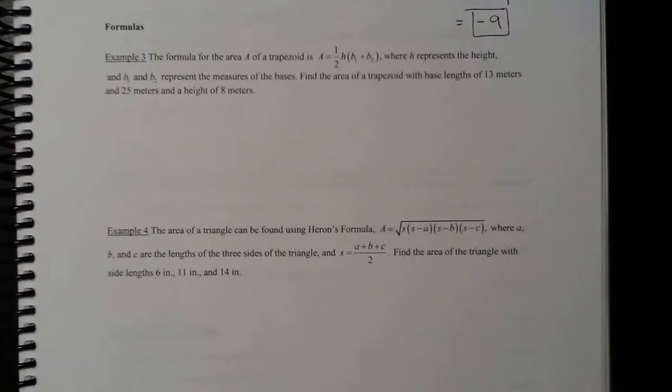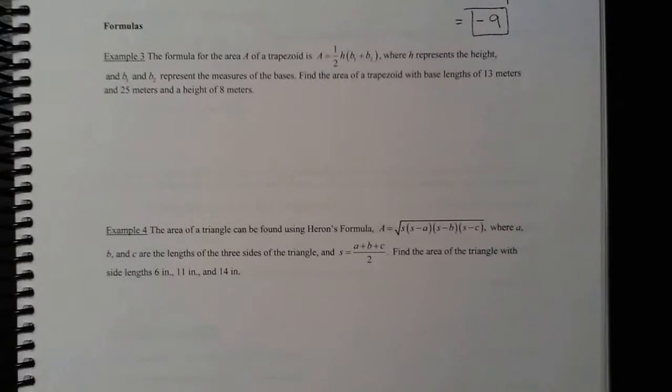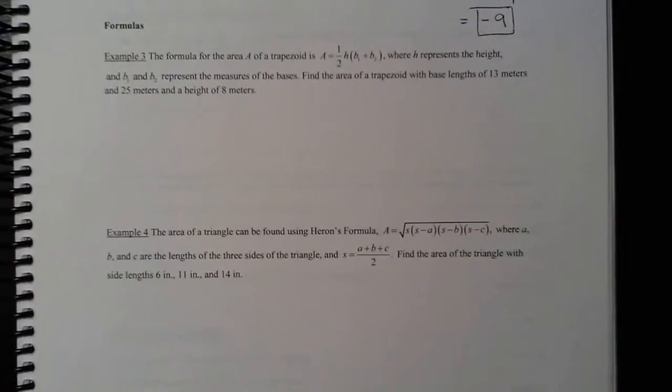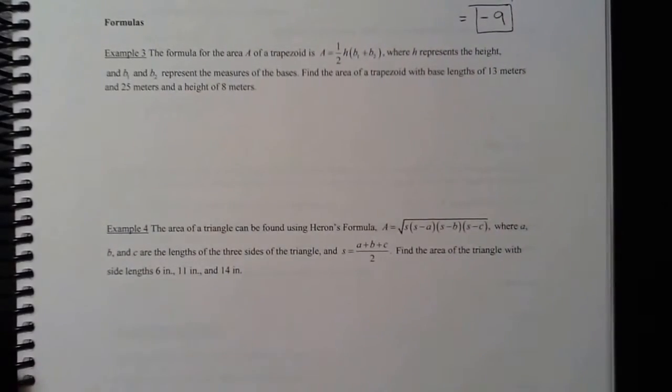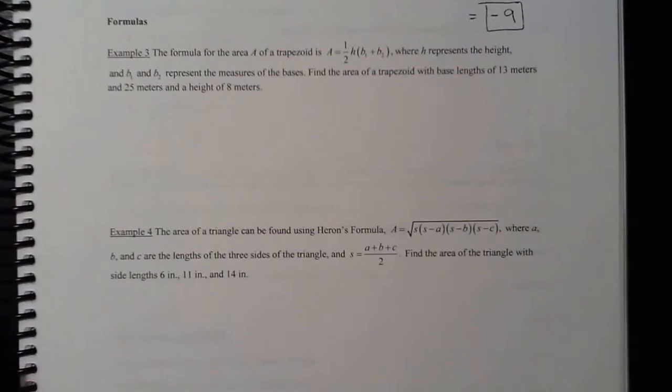So this second half of 1-1, we're going to be talking about formulas. It's very similar to what we just did, except a formula is something that's predefined. The definition is that it's a mathematical sentence that expresses a relationship between quantities. You learned a lot about these in geometry, so this first one probably looks familiar. The area of a trapezoid is given right here: 1/2 times the height, and then times the sum of the bases. H is the height, with 2 bases here.